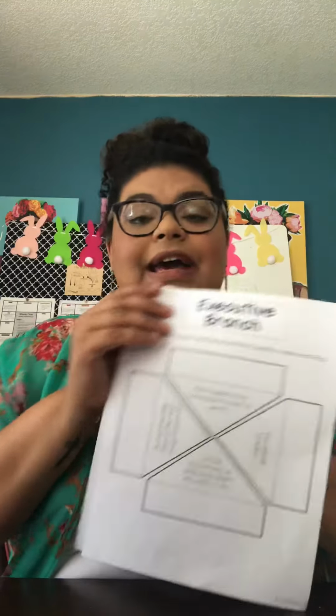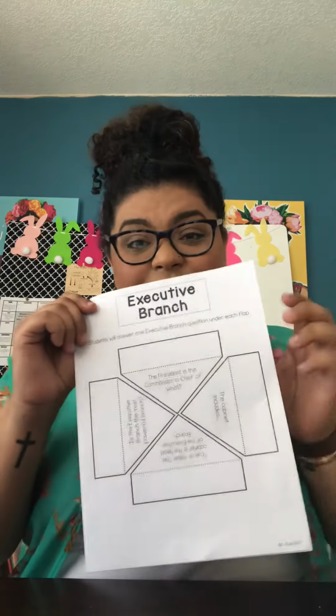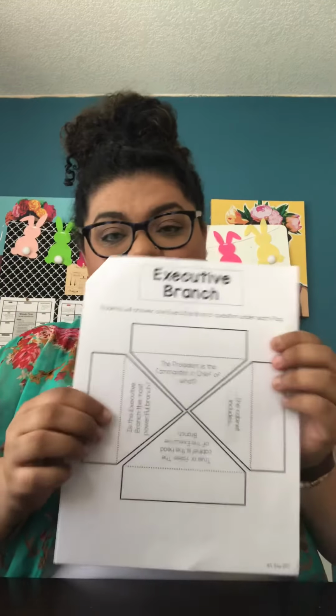Executive branch, exact same instructions. And you guys can cut these out and make them colorful if you choose, or you can just leave them blank, okay? So the first question for the executive branch says, the president is the commander-in-chief of what? The next one says, the cabinet includes what? Next, true or false, the cabinet is the head of the executive branch. And the last one, is the executive branch the most powerful branch?